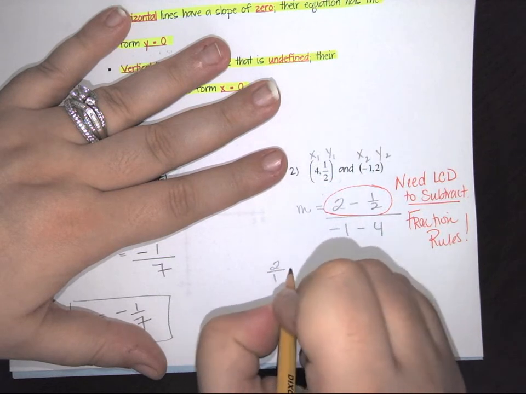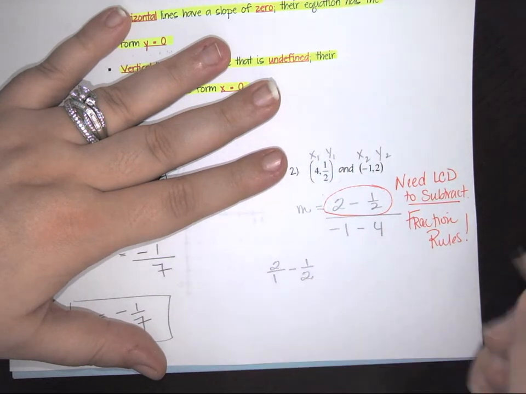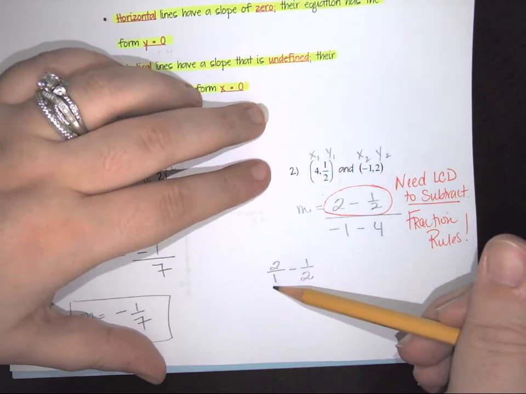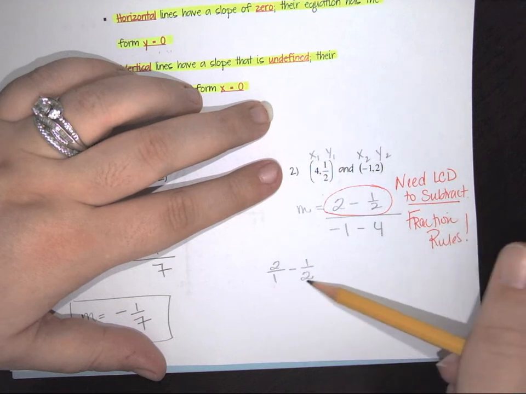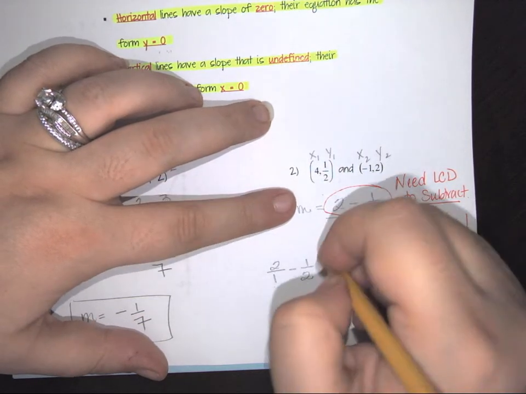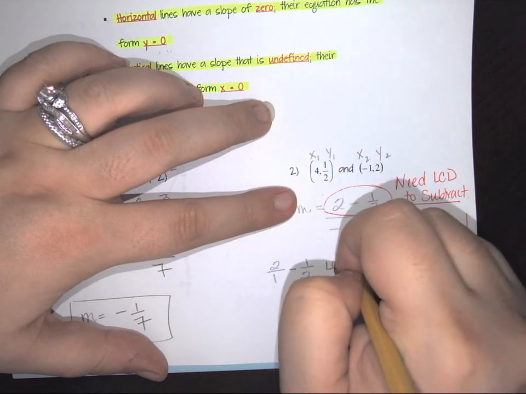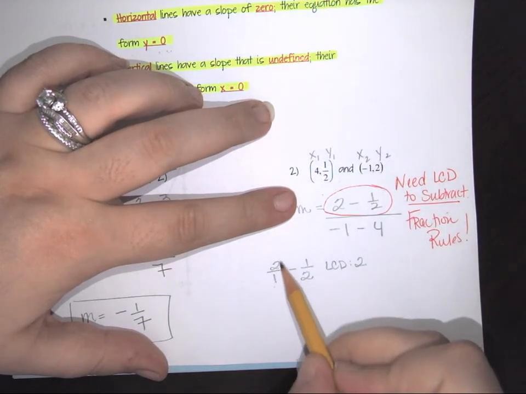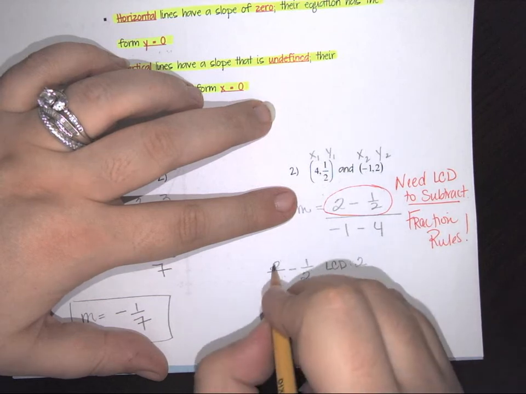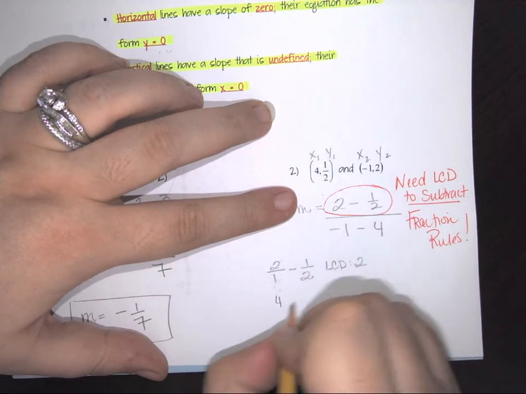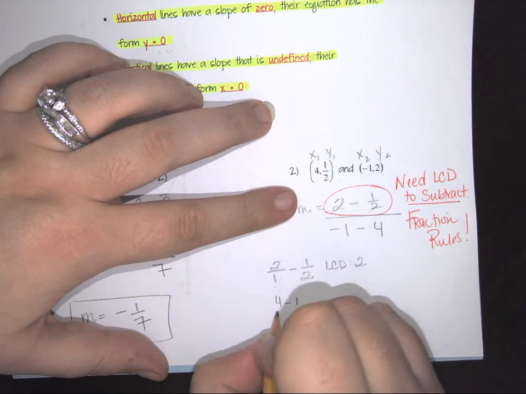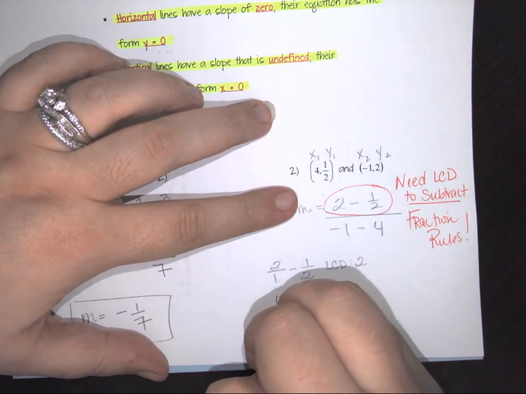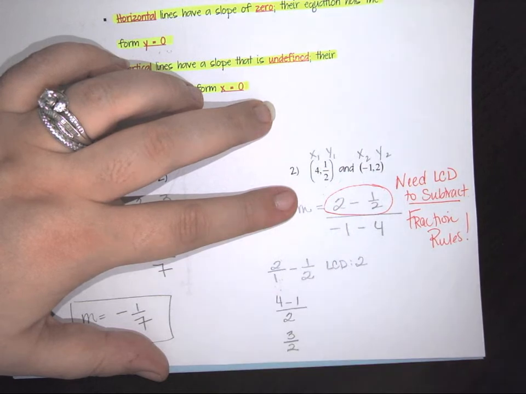So first of all, I have 2 over 1 minus 1 over 2. Now remember, any whole number you have is inherently over 1, and so you can go ahead and solve this. Between 1 and 2, my least common denominator is going to be a 2. I have to multiply this fraction over here by 2. 2 times 2 gives you 4 minus 1, so the whole thing is over 2. 4 minus 1 is 3, so this is going to be 3/2.